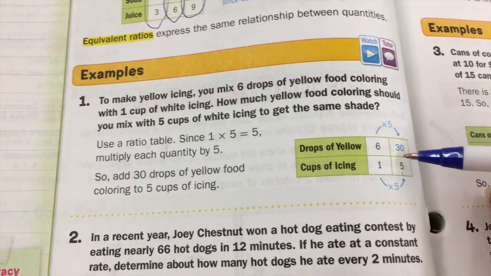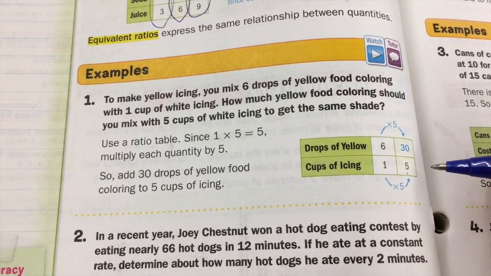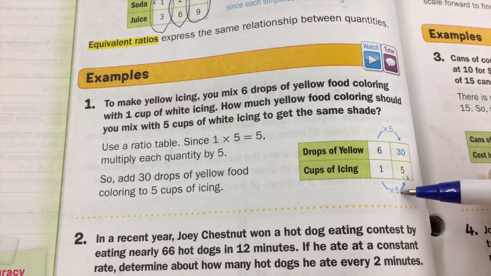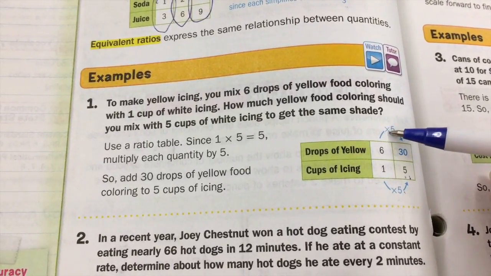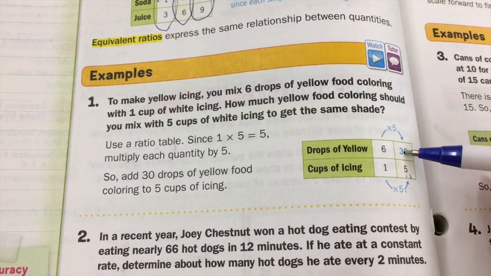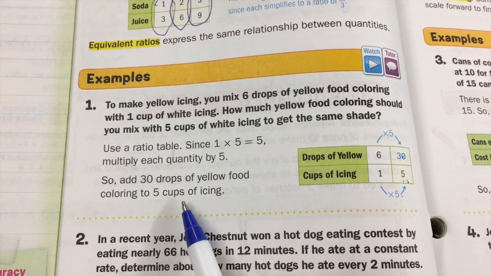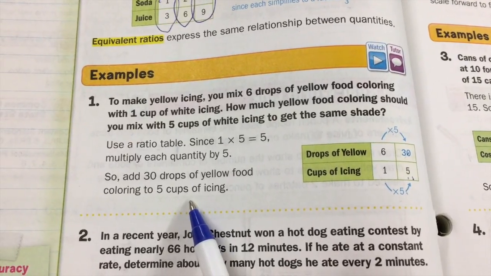Well, when you set it up like a ratio table, it looks pretty easy. 1 times 5 is 5. So if you multiply the denominator by 5, you have to multiply the numerator by 5. 6 times 5 is 30. So you would need 30 drops of yellow food coloring if you have 5 cups of icing.